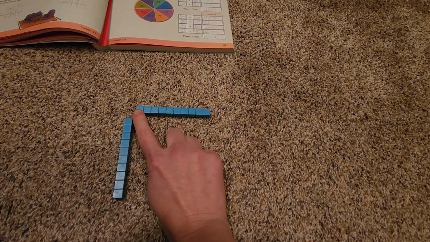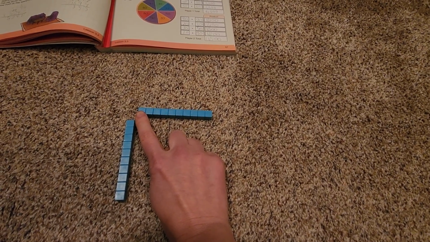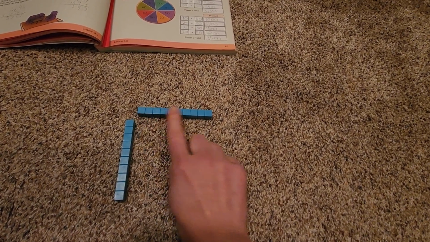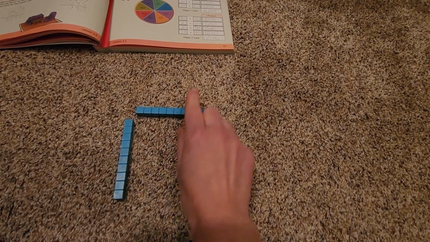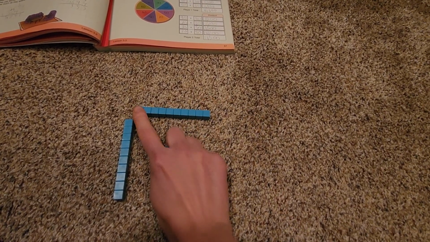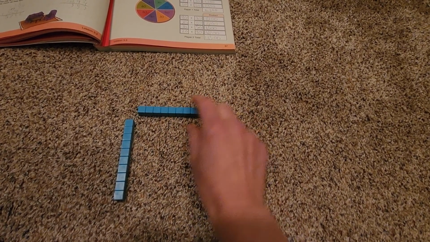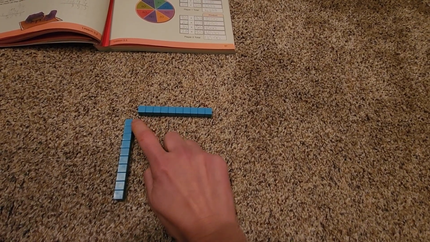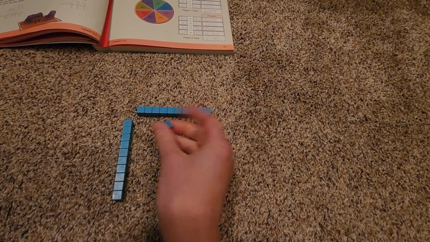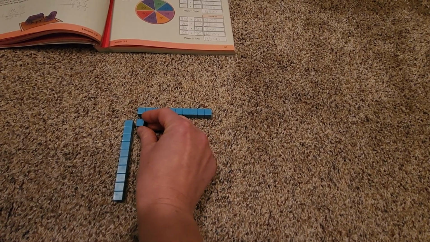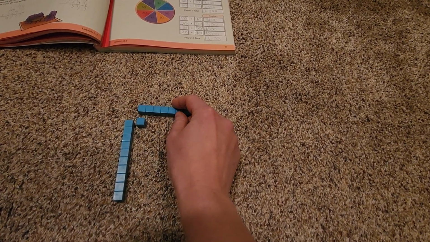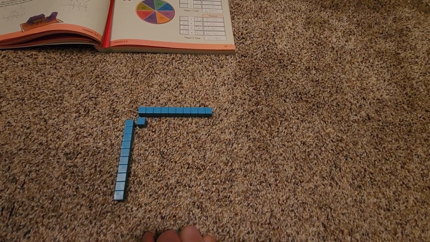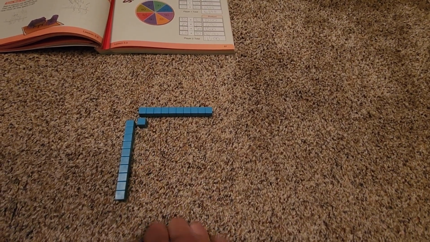If we're going to multiply this rod times this one, every part of this has to be multiplied with every part of this. So this one has to be multiplied with this one. And we know already, because, by this point you probably know this and feel silly for me talking about that, 1 times 1 is 1.